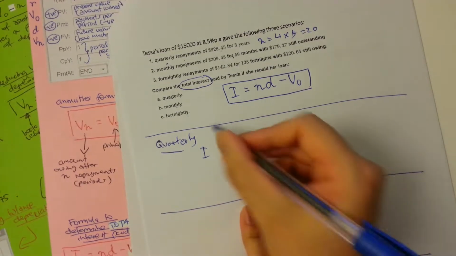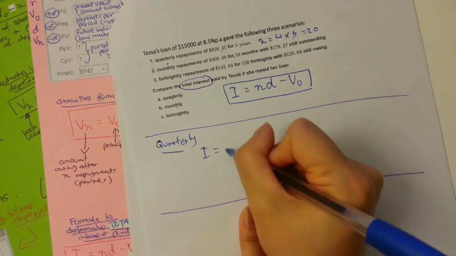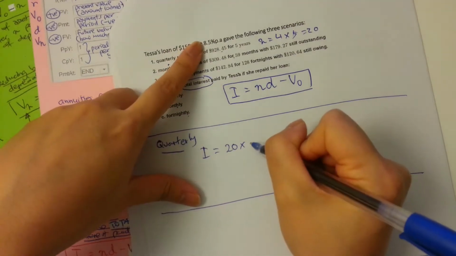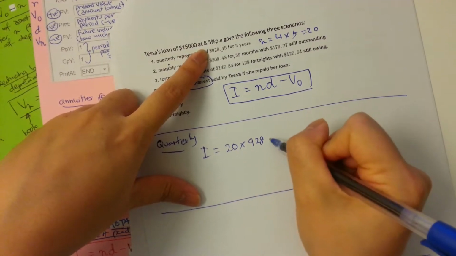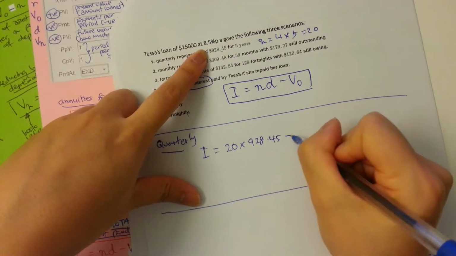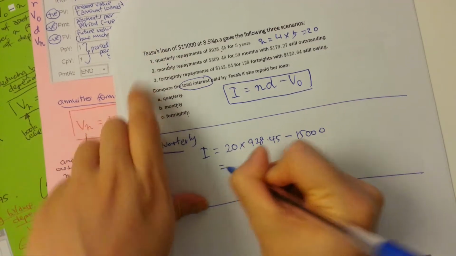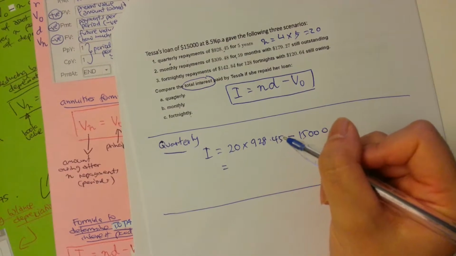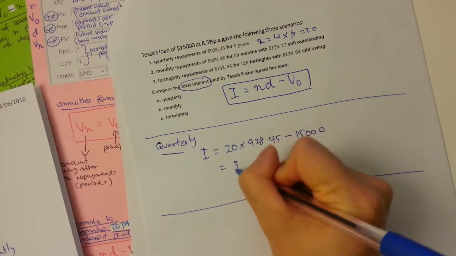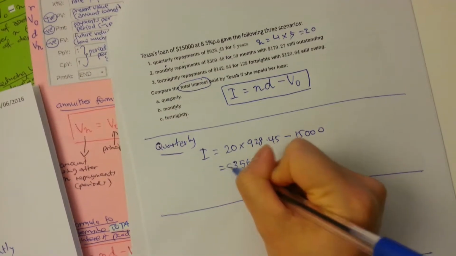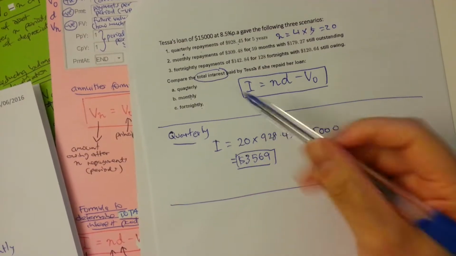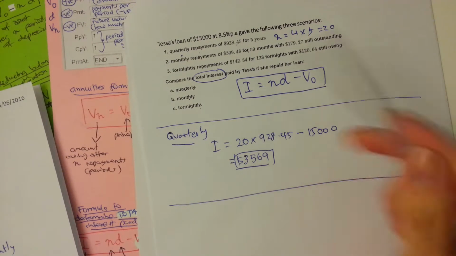So I equals 20 multiplied by 928.45 minus our initial amount, which is $15,000, and you should get $3,569. This is how much interest you will pay under these terms.